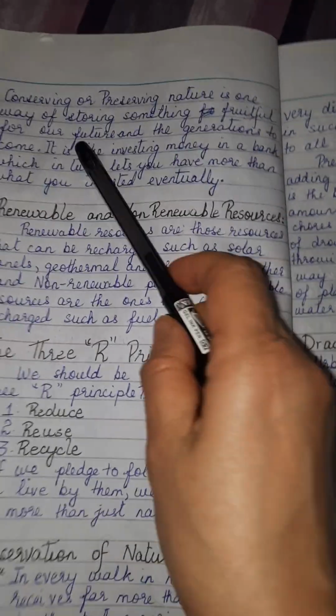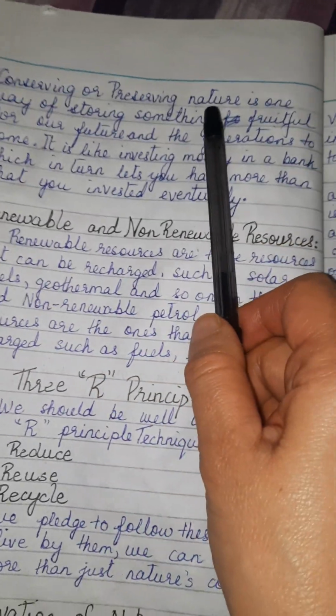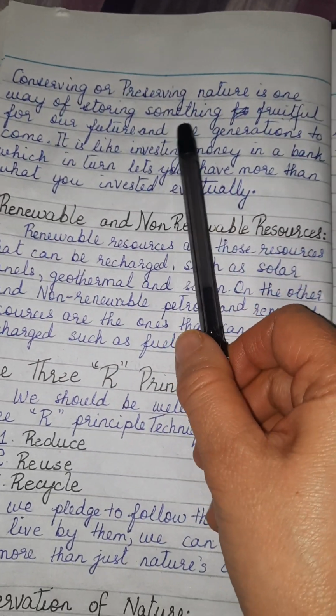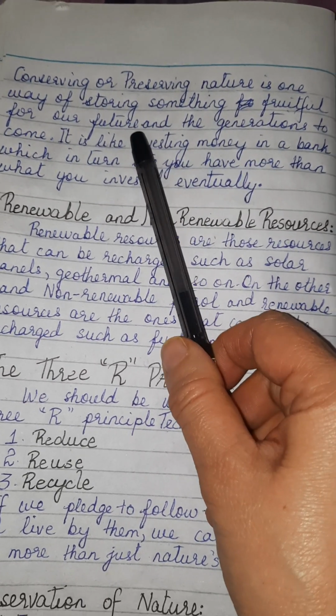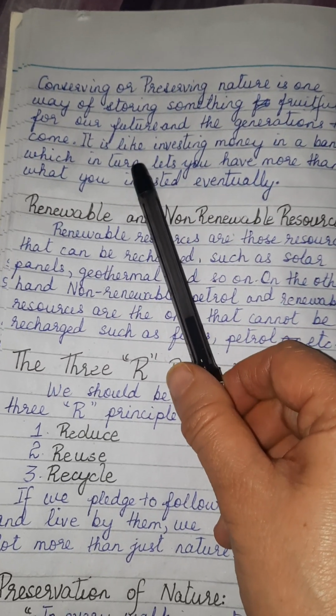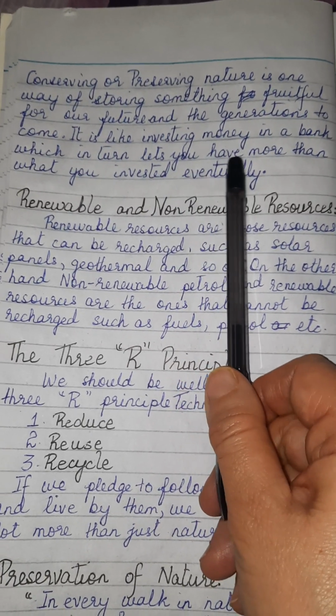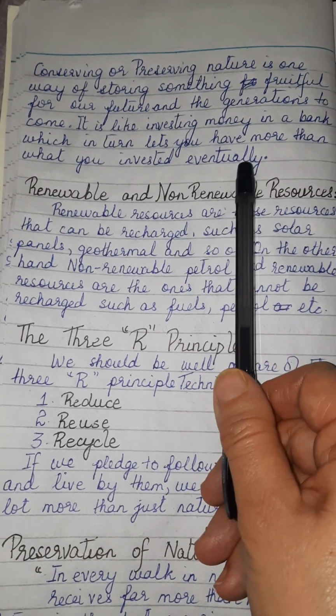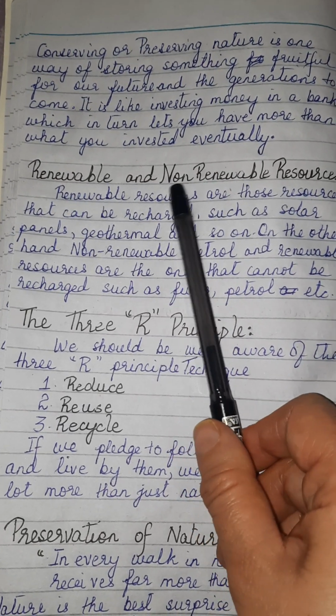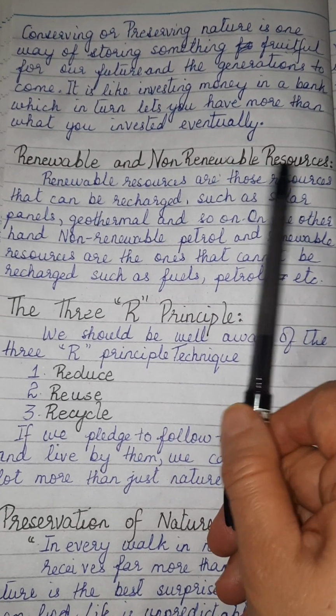Moving on to the next page now. Conserving or preserving nature is one way of storing something fruitful for our future and the generations to come. It is like investing money in a bank, which in turn lets you have more than what you invested eventually. Renewable and non-renewable resources, this is the next heading.